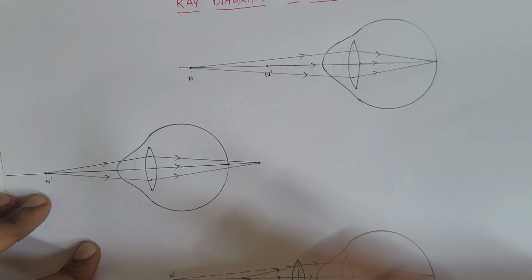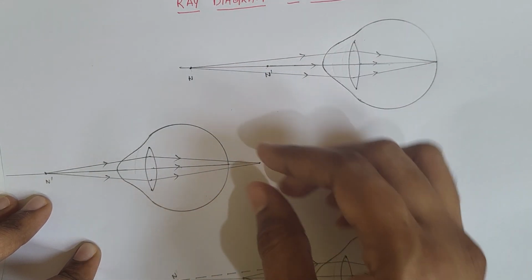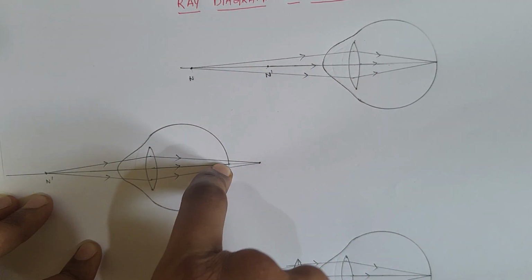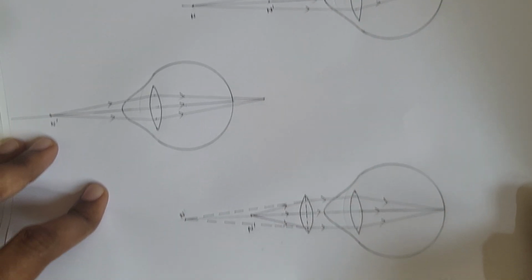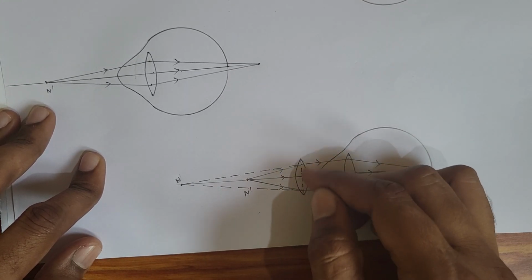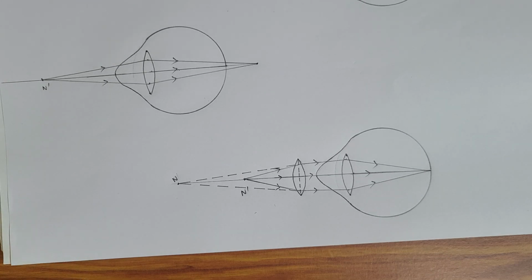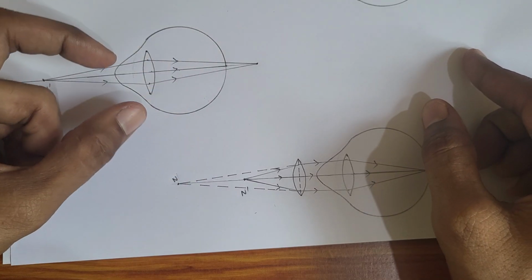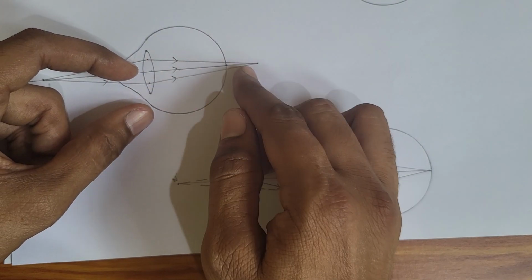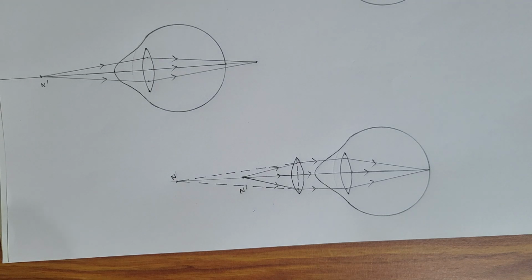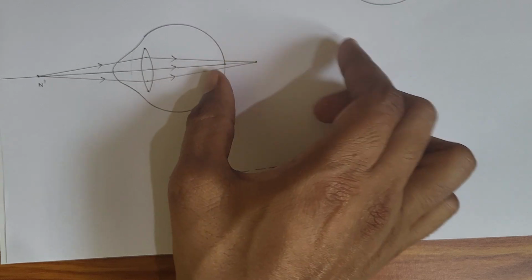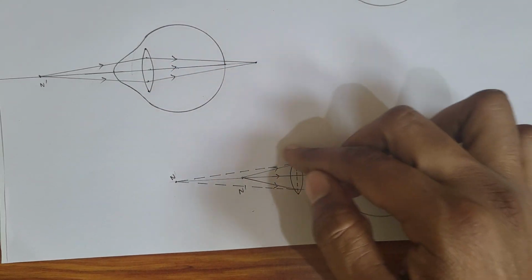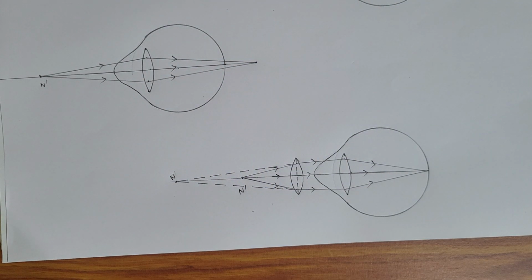So what do we need to do now? We need to converge these light rays in such a way that they will converge on the retina. Which is the converging lens? The converging lens is the convex lens. So we placed a convex lens of suitable power. What is the meaning of suitable power? If these are meeting very far, then more converging nature needs to be introduced. If they are meeting here only, less converging nature is sufficient to make them meet on the retina. So depending upon this distance where they are meeting, we decide the power of this lens. How much converging nature needs to be introduced depends on the power of the lens.